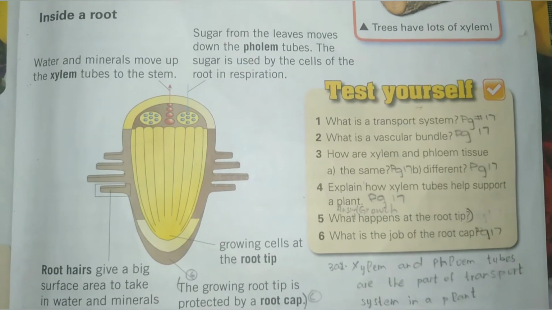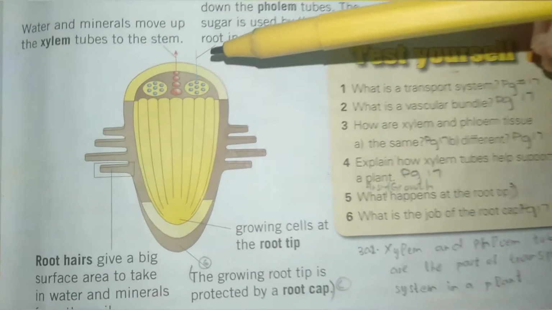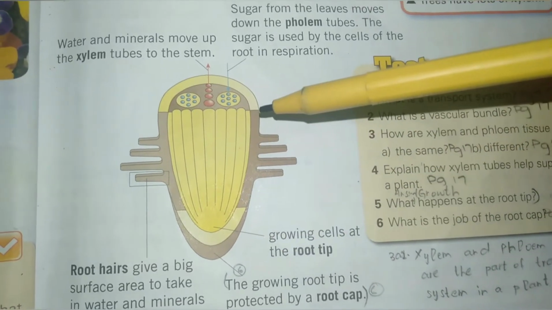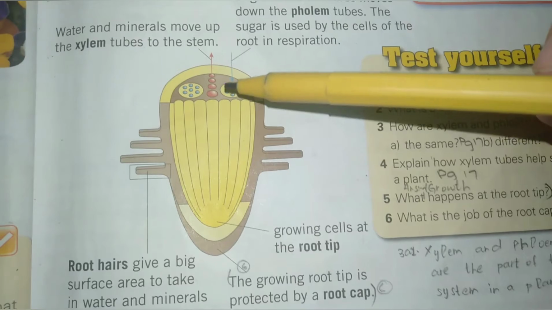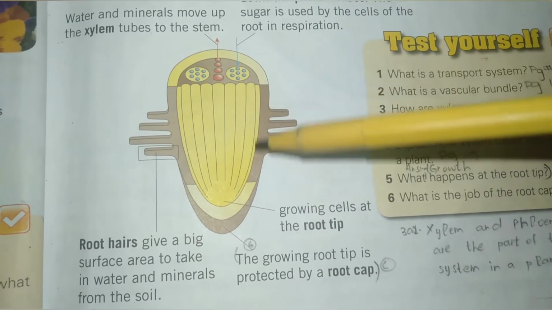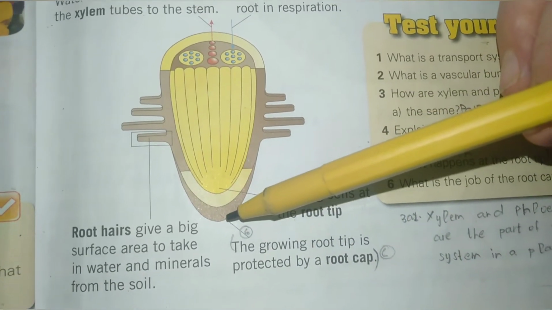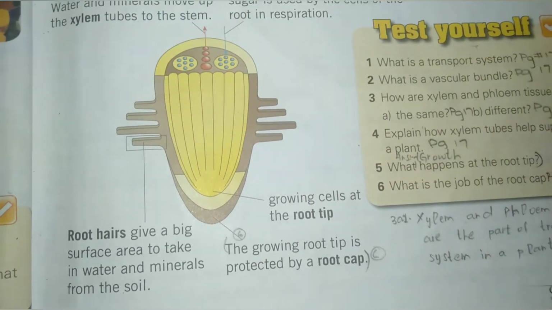Student, our next topic is inside a root. This is a root and it shows its internal structure. Now we are going to study the internal structure of root. We can see that inside the root there is xylem, and this is xylem and these are the phloem, and there is a root tip, and the root tip is protected by the root cap, and there are root hairs.